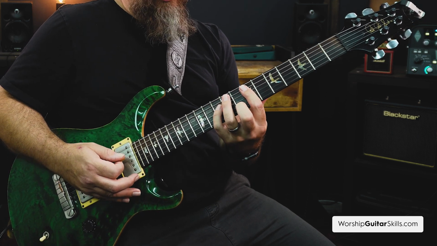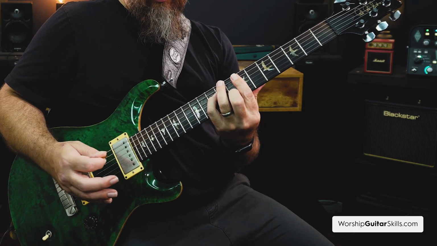Then when we went to the C, I did the same thing, but I just developed a previous idea. So a lot of times with the motifs that we do, you can see we take an idea and then we kind of stay on it and just slightly develop it.